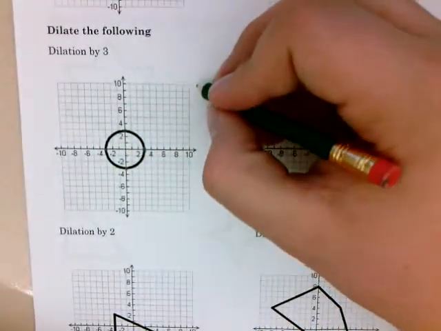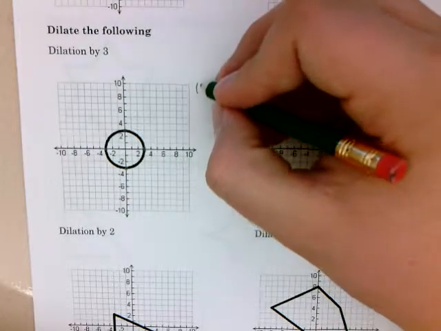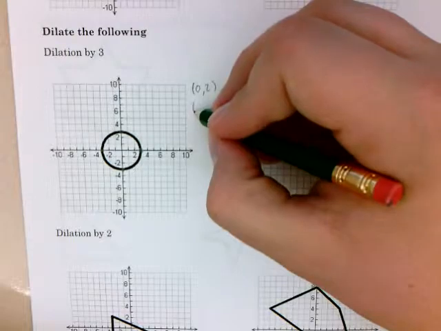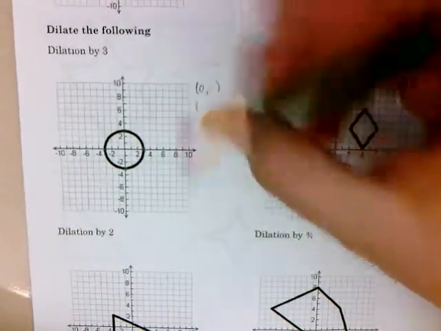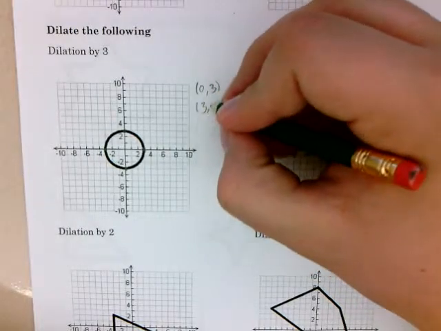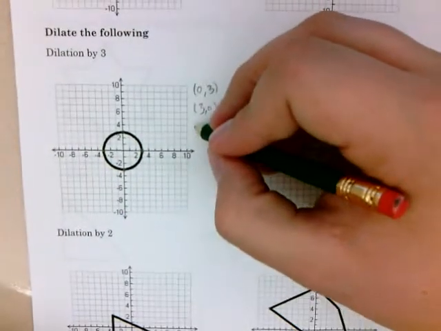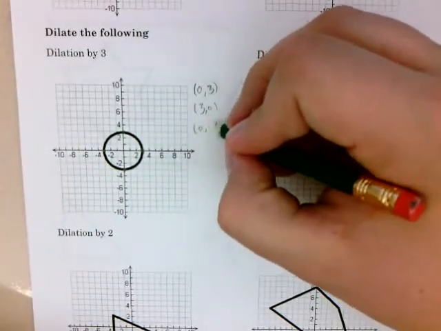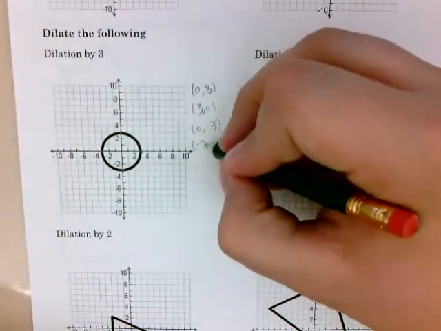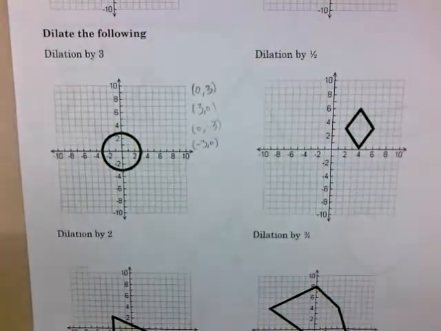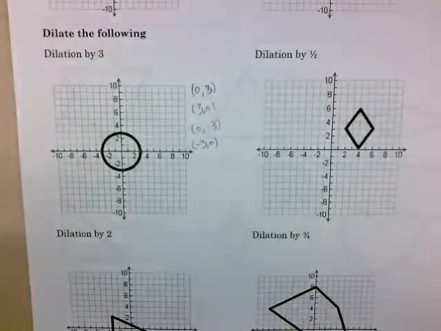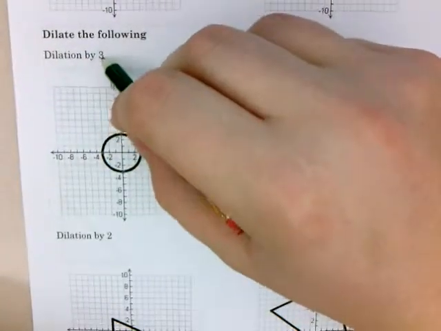This one is at 0, 3. This one's at 3, 0. This one's at 0, negative 3. And this one's at negative 3, 0. So when you do a dilation, essentially what you do is you just take each point and you multiply it by the dilation. So here we have a dilation of 3.